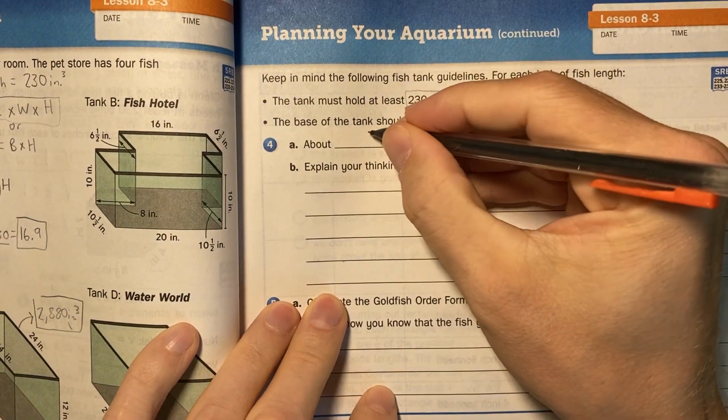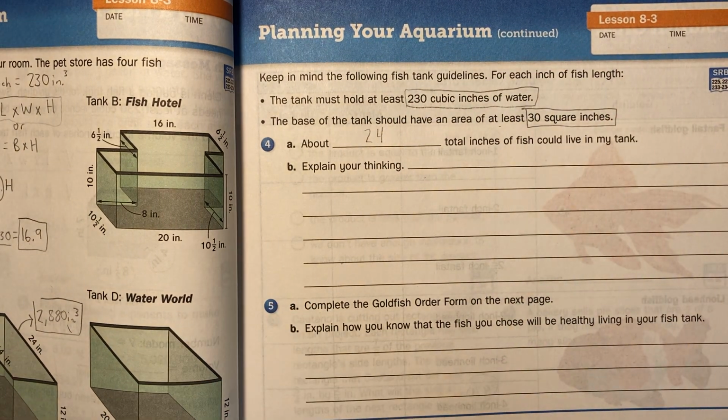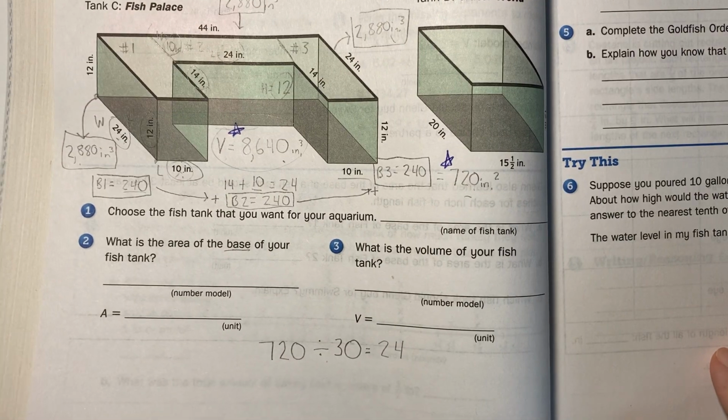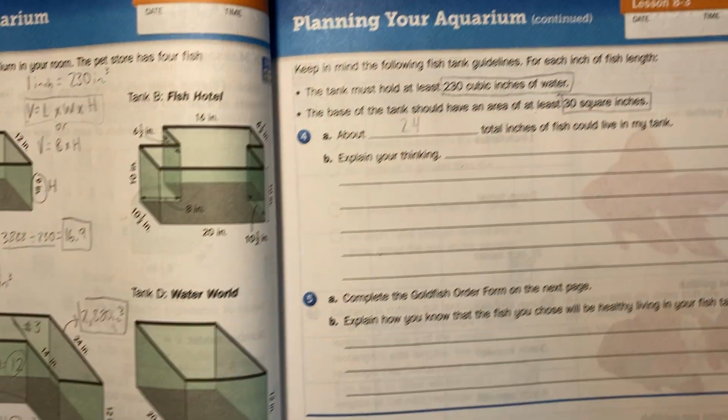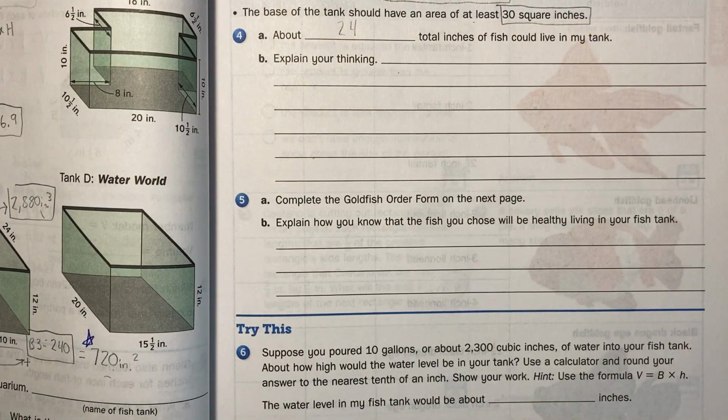And if you're like, why are you just calling them inches of fish? I'm going to show you that in a moment. First, they want you to explain your thinking, and you can just walk through and discuss, well, we know what we need here. We need at least 30 inches, and so we wanted to find out how many 30s could fit into 720. Or if you did Waterworld, Fish Hotel, same idea. Okay, let's talk about part 5, or number 5, part A. They tell us to complete the goldfish order form on the next page.